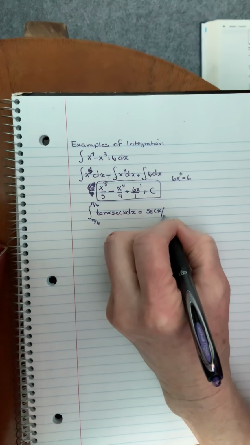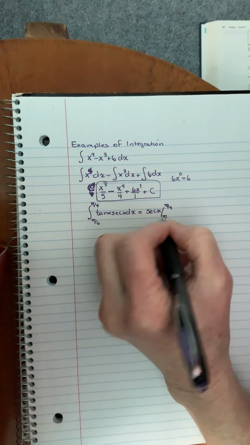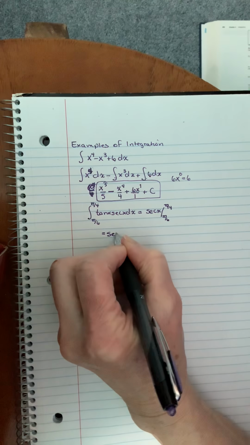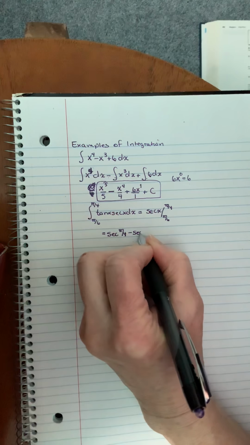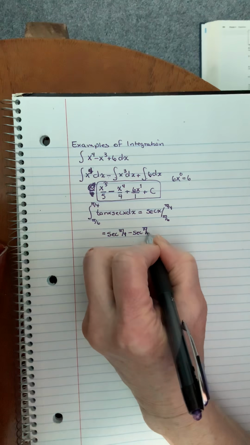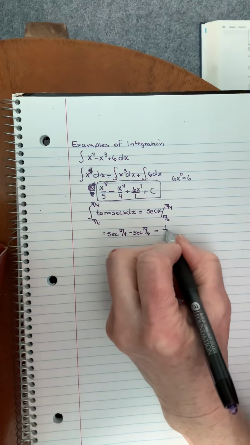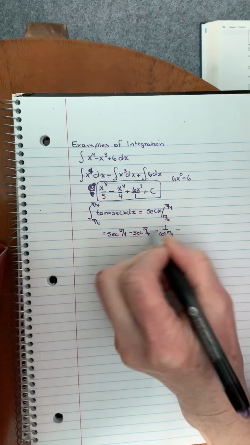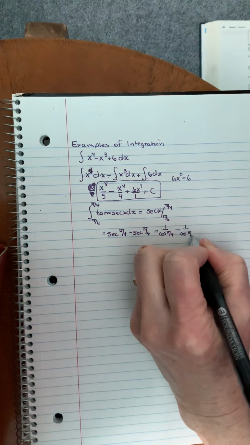I'm going to put pi over 6 here and pi over 4 here. We've got to use the fundamental theorem of calculus. So I end up getting the secant of pi over 4 minus the secant of pi over 6. The secant of pi over 4 is the same thing as 1 over the cosine of pi over 4, and the secant of pi over 6 is 1 over the cosine of pi over 6.